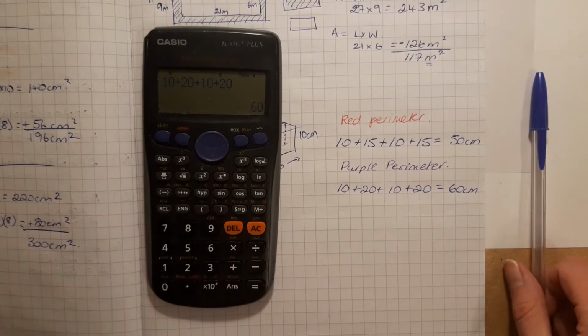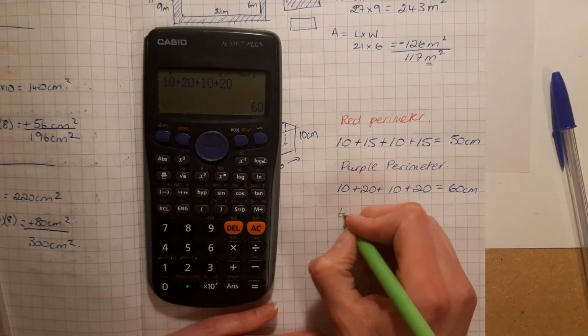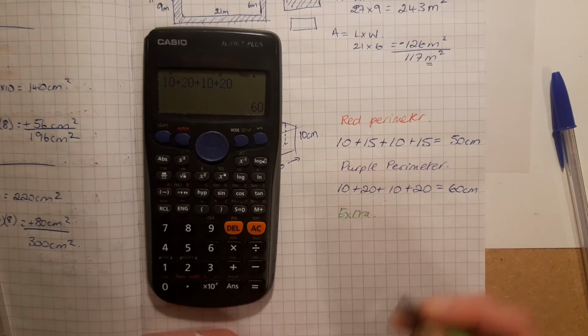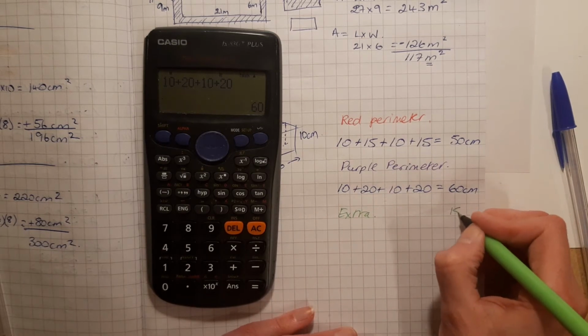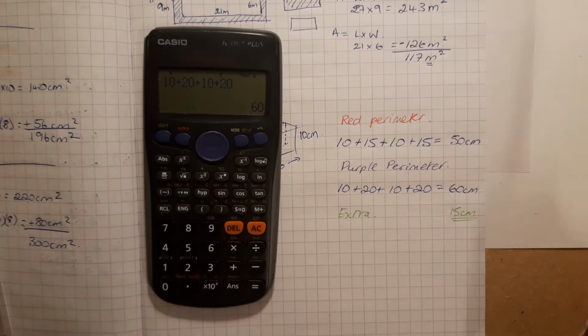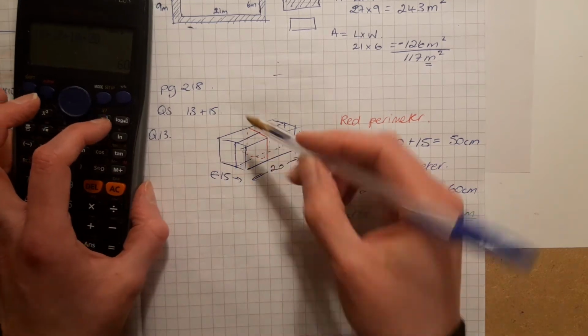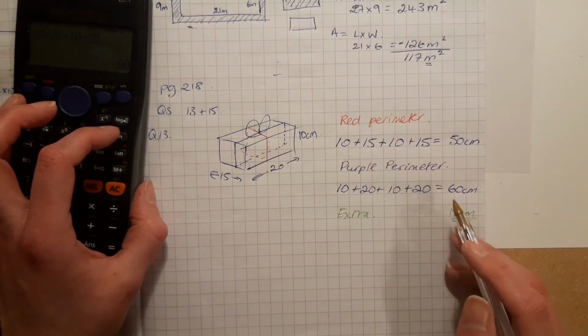Now, there's extra needed. It said it wanted 15 centimetres extra. And I suppose that's to tie the bow on top, because if it was just the right length, you'd only be able to reach around the outside. I'd say the extra bit is so you can tie a bow on it.